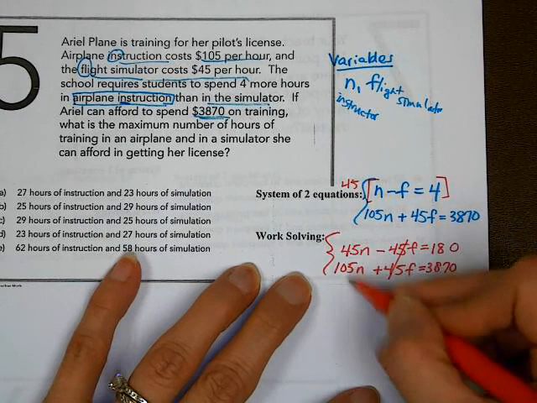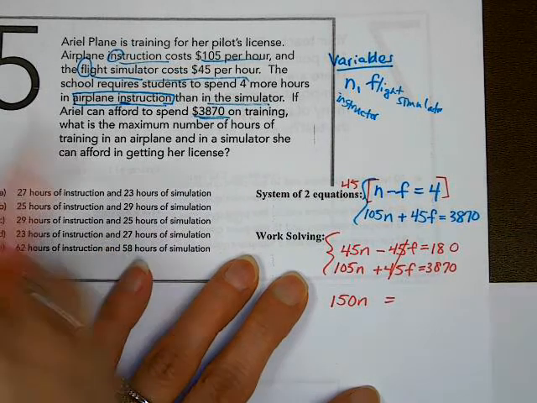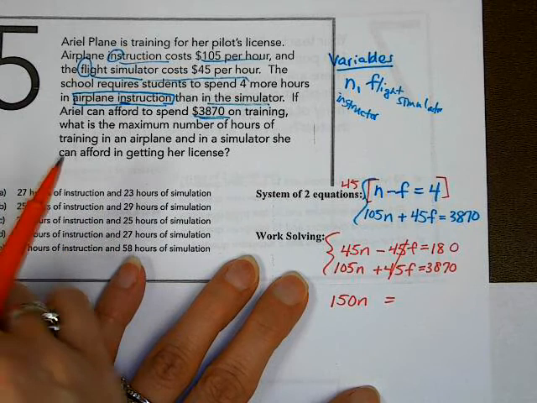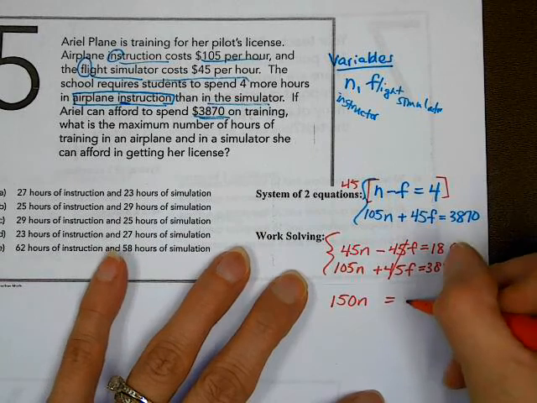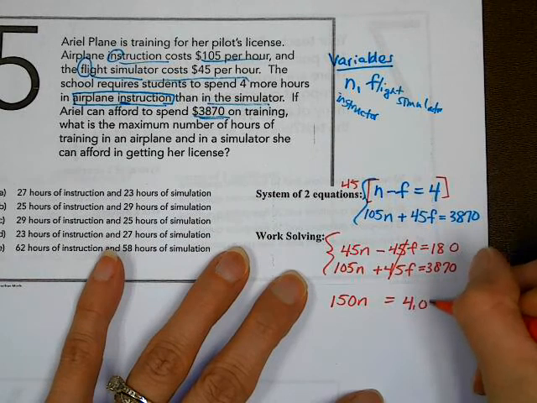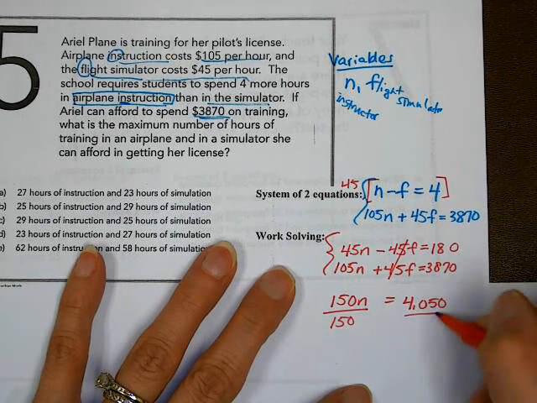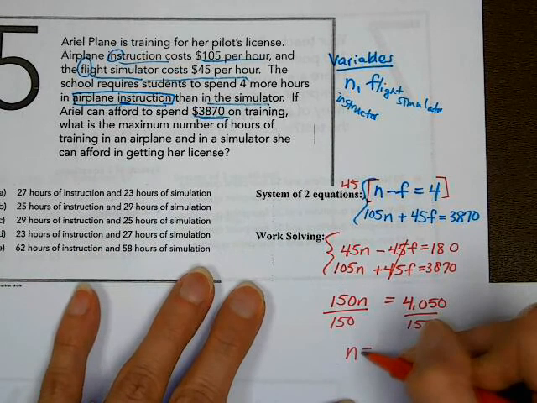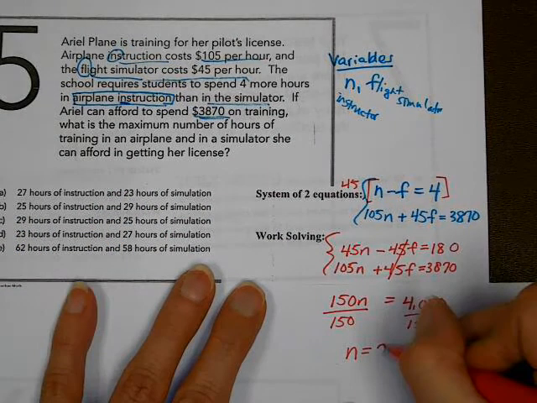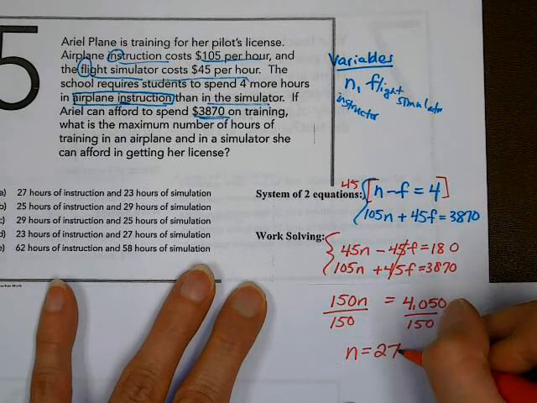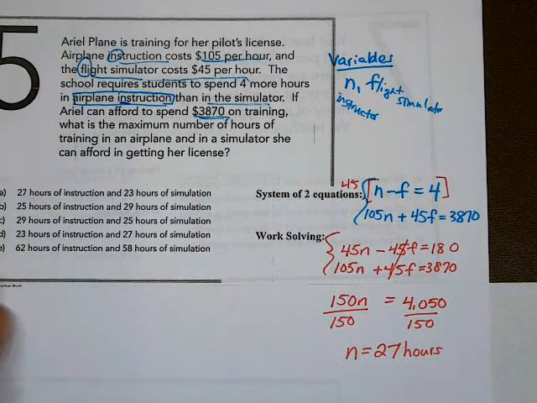105 plus 45 makes a total of 150n. Then we're going to add 3,870 to 180 for a total of 4,050. Divide both sides by 150. So n is equal to 27 hours. 27 hours, and that's the n.